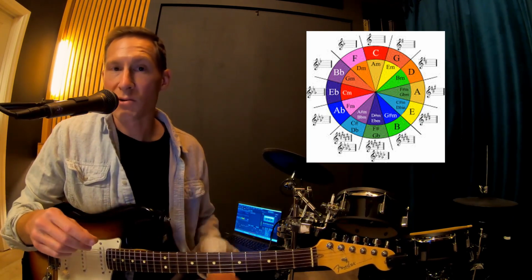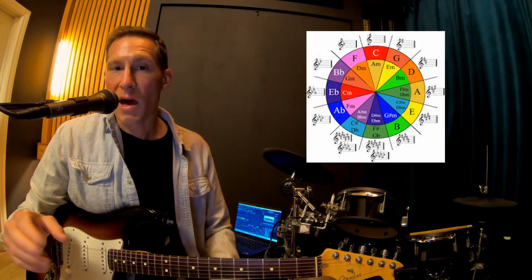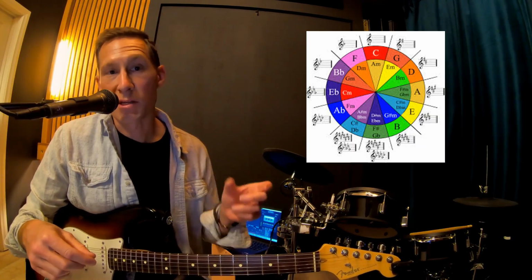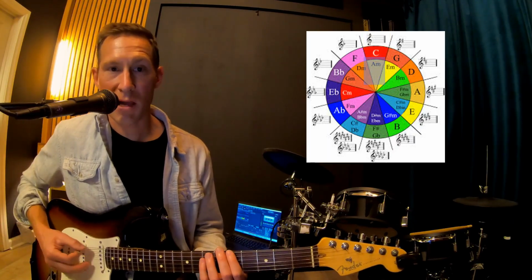Now on the inner concentric circle of our circle of fifths, we see that we have the relative minor to every major key. So here's C major. Its relative minor is A minor.